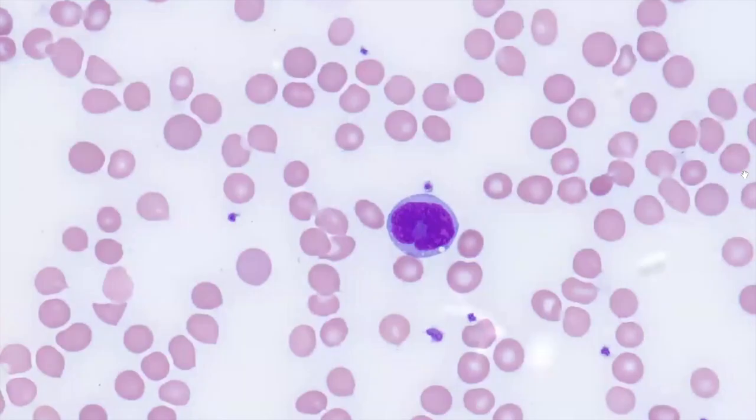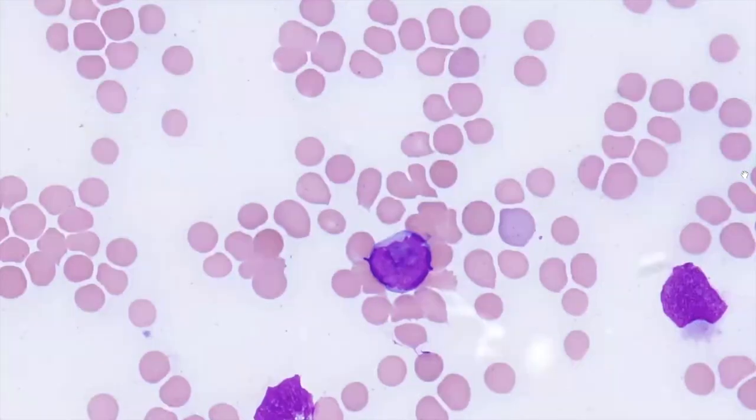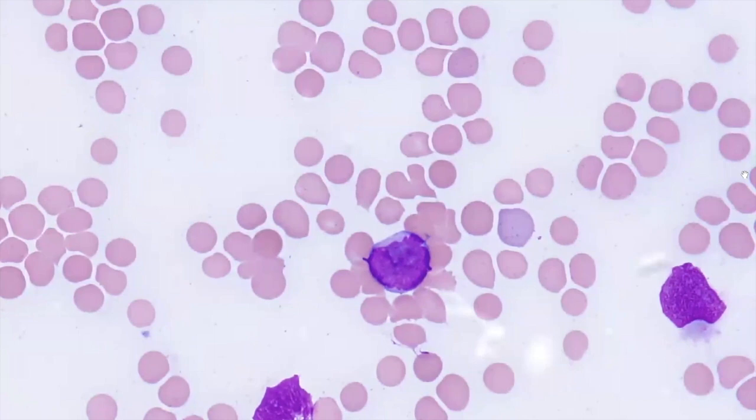Here we see an example of a blast with characteristic cup-shaped or fish mouth morphology. These buzzwords are used when pathologists know that there's a recurrent genetic abnormality, including NPM1 or FLT3. Of course, we wouldn't assume that this cell had that abnormality without doing the ancillary testing required to make those diagnoses. Here's another example of a cup-shaped blast or fish mouth blast, where you see a sort of indentation on one side of the nucleus.